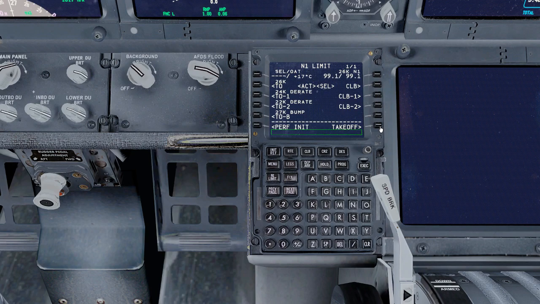Now, this is all about performance calculation. I've yet to find, I believe TopCat was an okay performance tool. I don't know if there's one out there that's better. I don't even know if that's supported anymore. I think it's probably not. I don't know if it's even updated to reflect the newer aircraft.